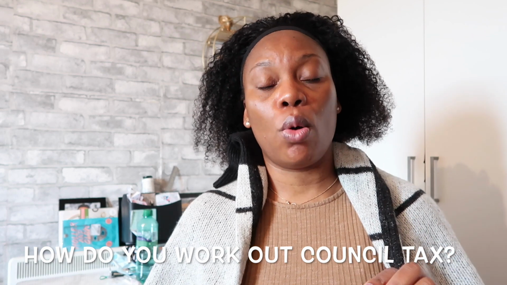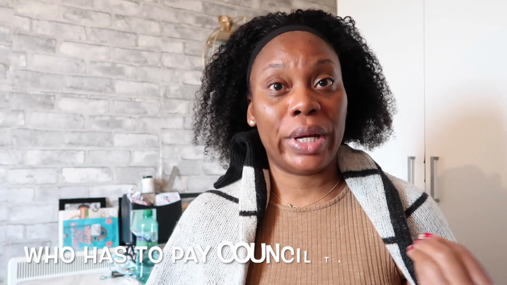So how do you work out your council tax? Your property is graded by a band, and your council tax is calculated according to the cost of the property you are living in as at the 1st of April 1991. That is how your council tax is calculated, and it determines how much tax you pay. So the cost of the property as at April 1st 1991 will determine how much council tax you pay.